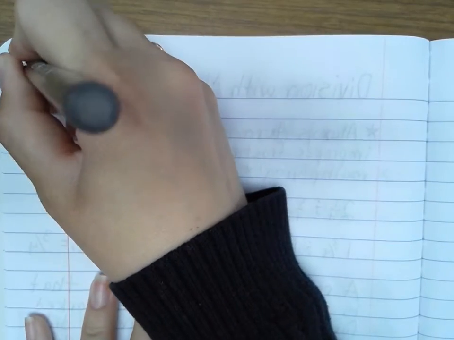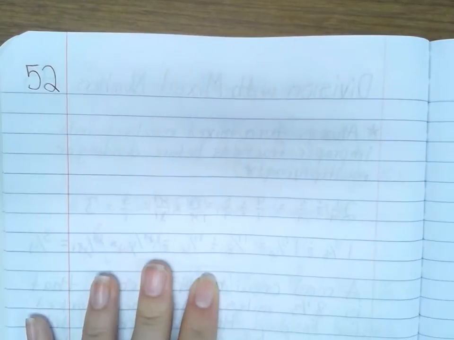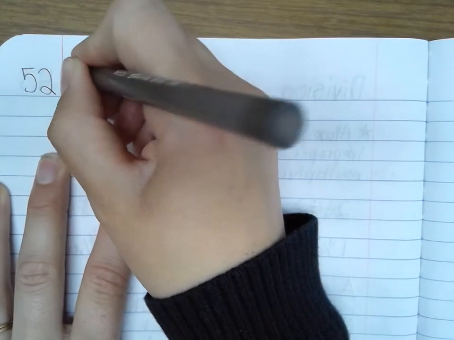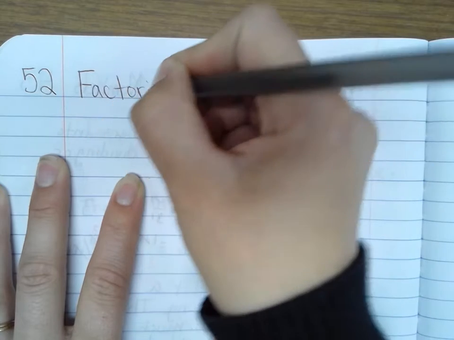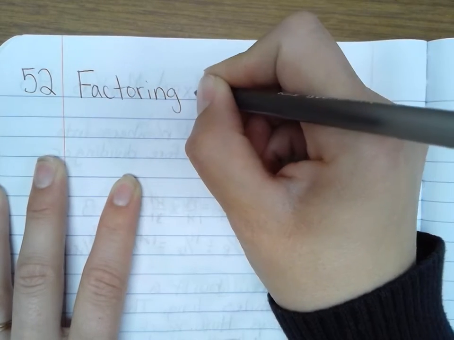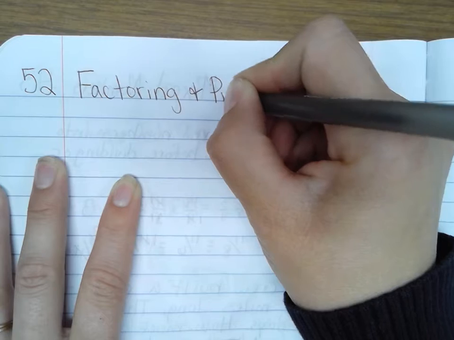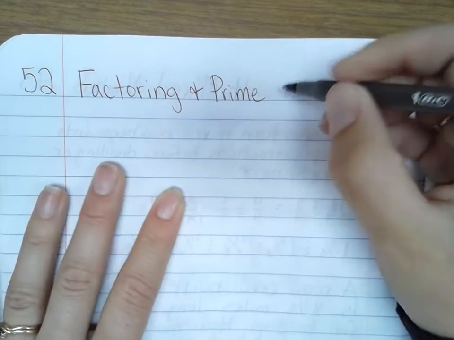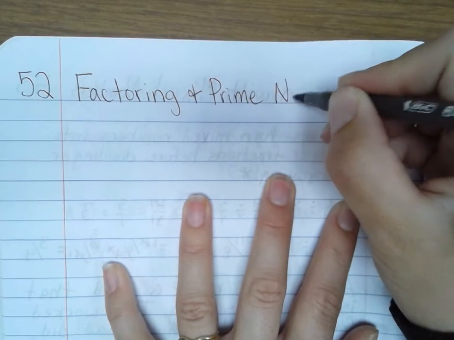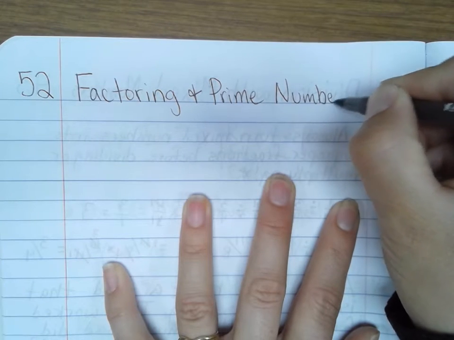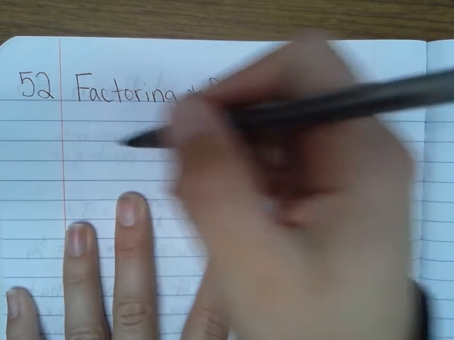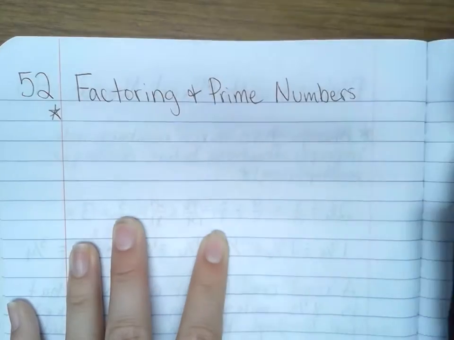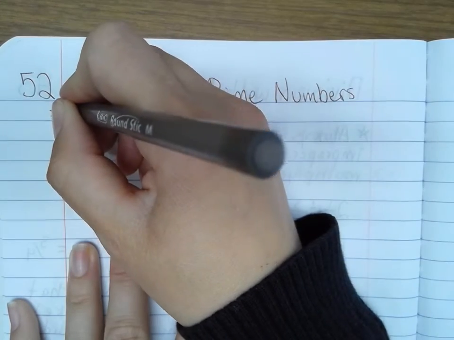This is page 52 in your math journal. We're going to call it factoring and prime numbers. I think you guys have learned this before, but I feel it's a very valuable review. Put a star right here. We're going to put a definition of prime numbers.